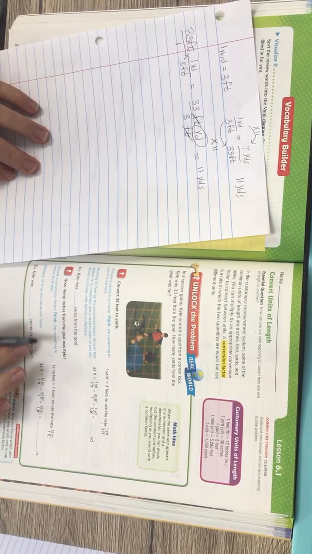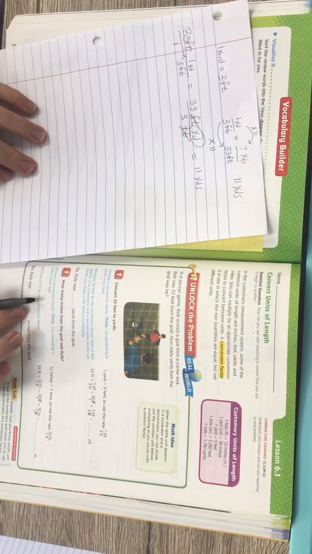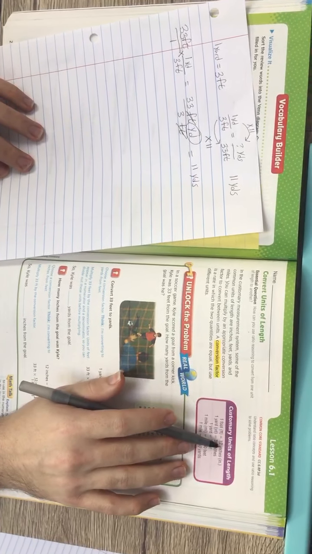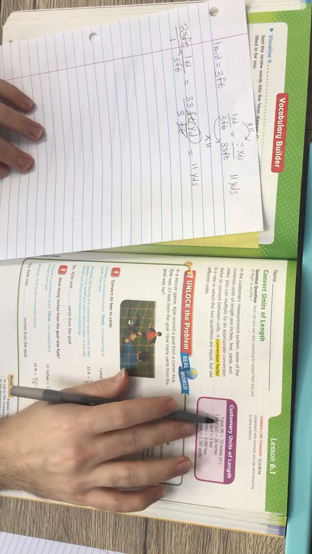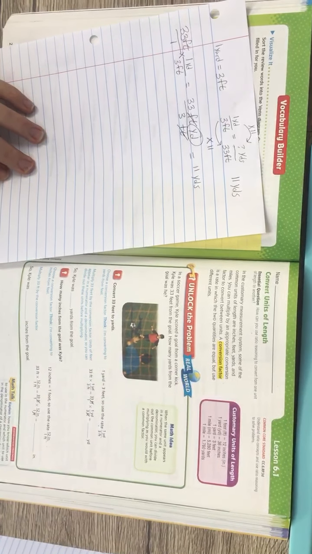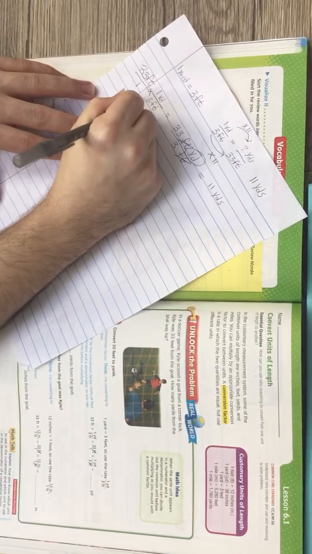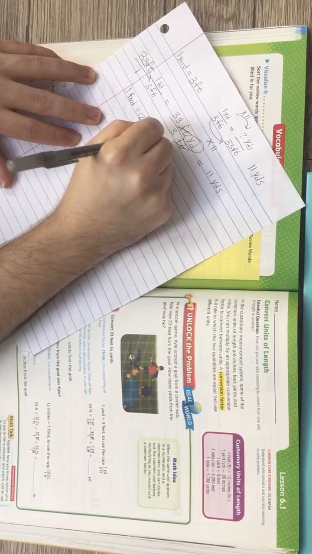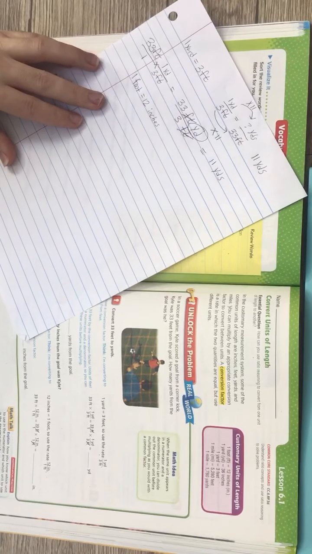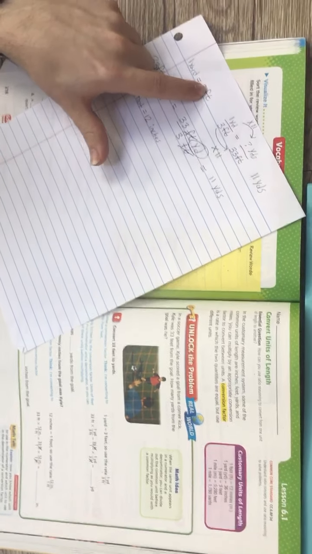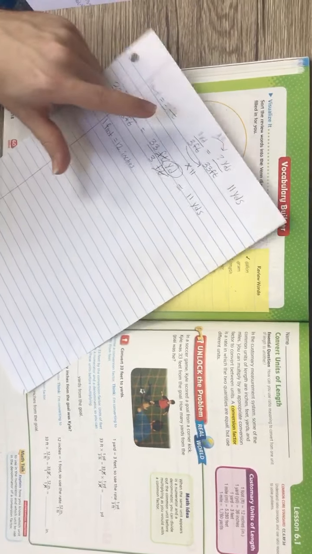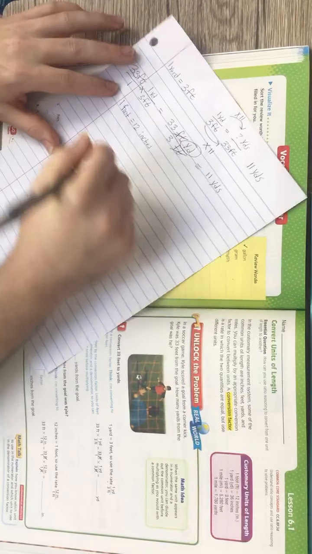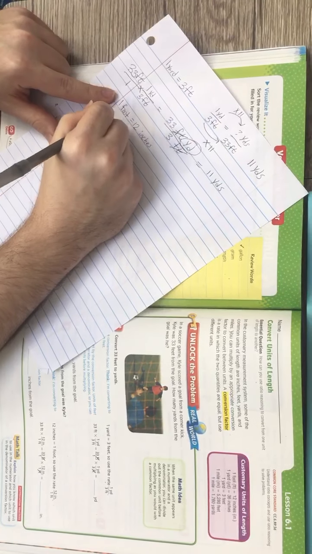So they're saying we're converting inches from feet. You're trying to turn feet into inches. You have to look at your conversion factors and look for something that has feet and inches. That's going to be 1 foot is 12 inches. They're giving us feet, but we want to take the feet away. So we have to set it up again with the feet on the bottom of our conversion factor so that our feet vanish.